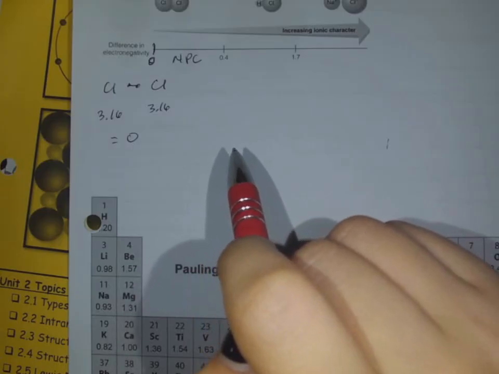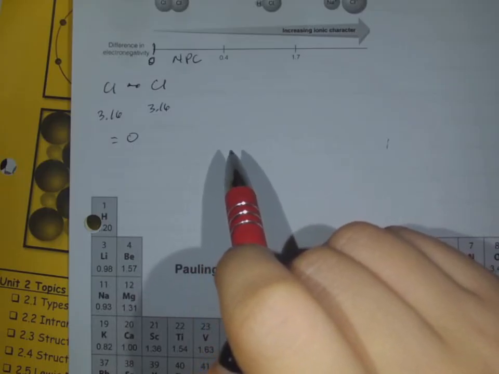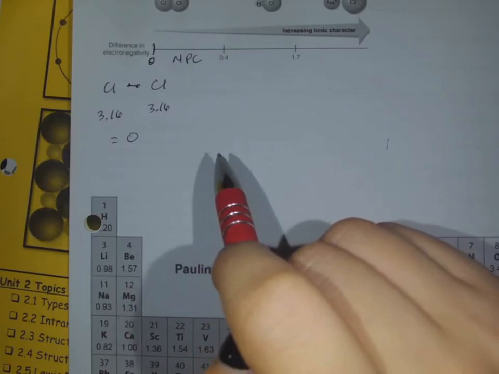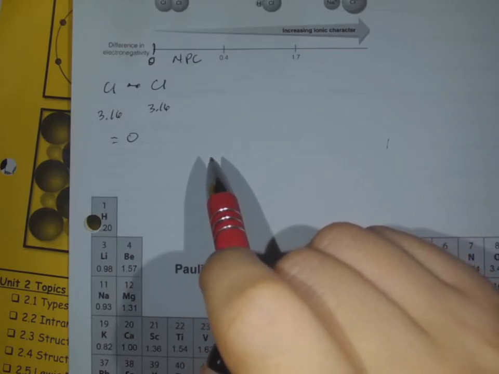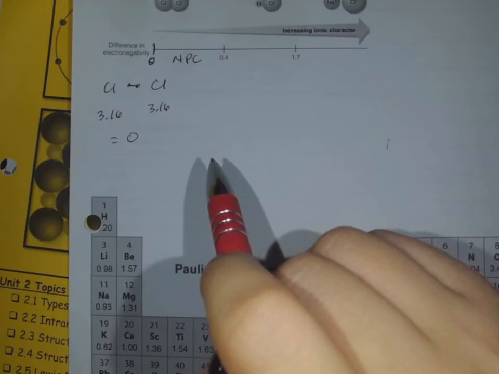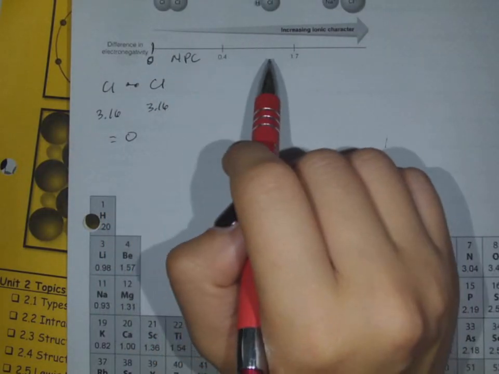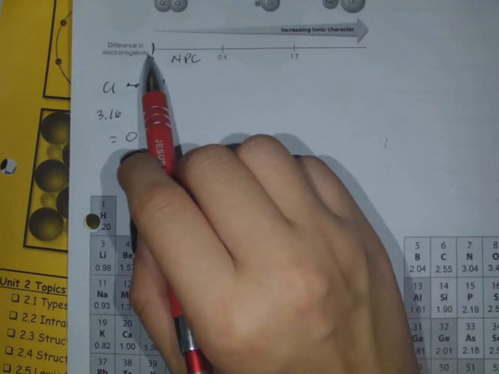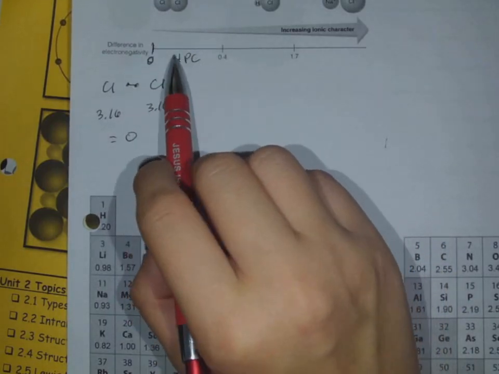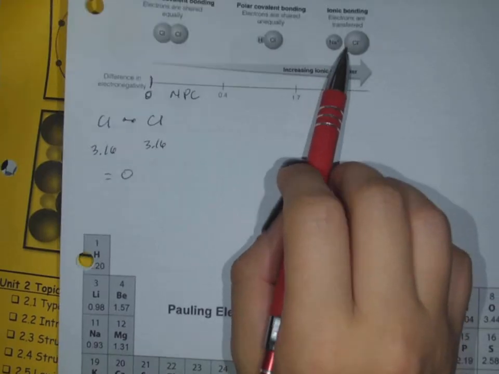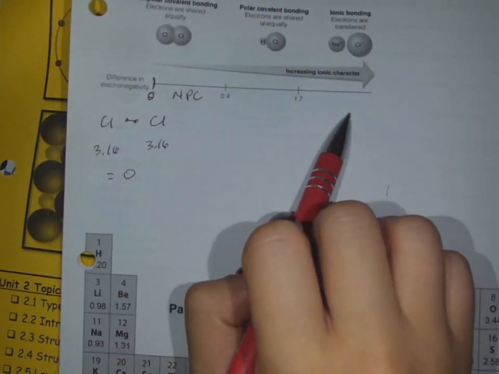It would be better just to make a general comparison, like which bond is more polar, that would be the ones going this way, or which ones are more nonpolar, that would be going this way, or which ones have greater ionic characteristics, that would be going this way.